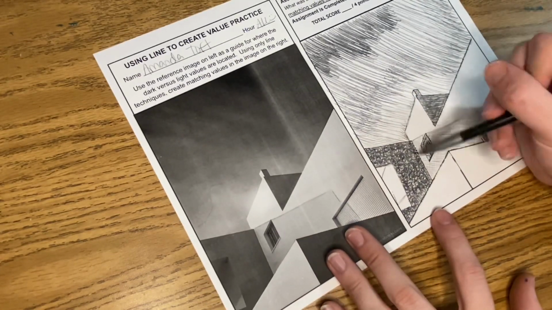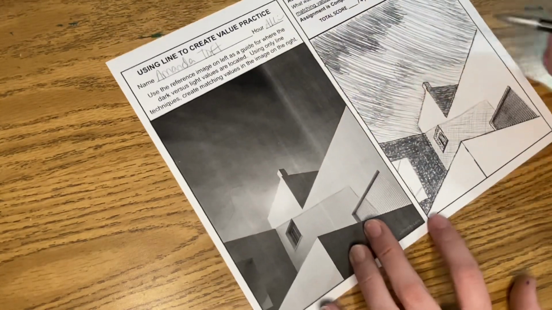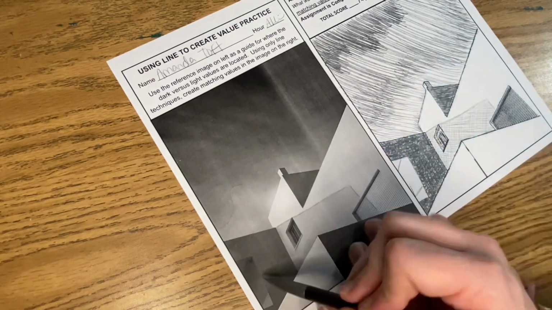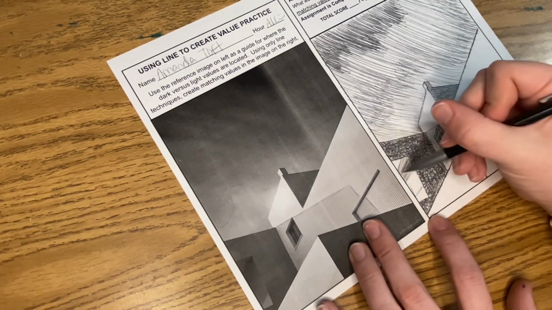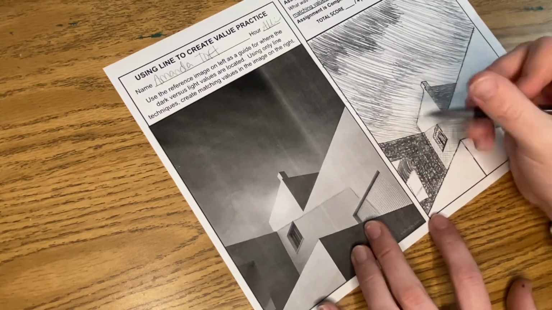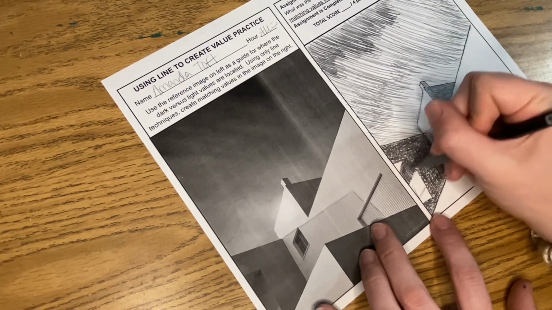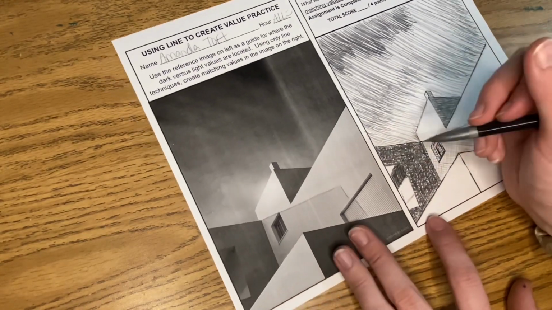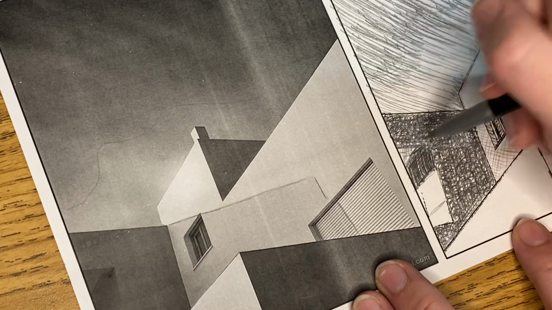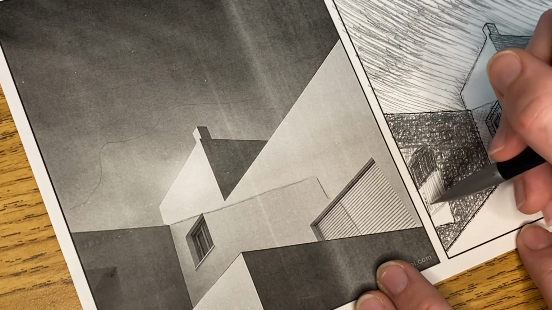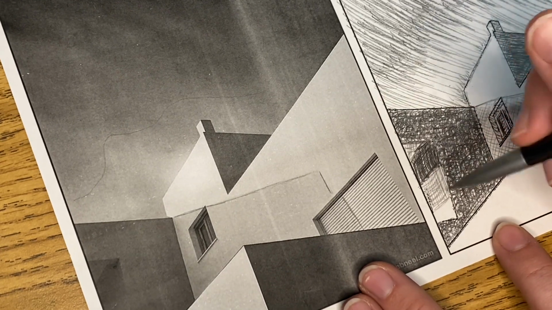I will say that I do regret going as dark as I did in this little section here on that wall, just because I found that the shadows in the window area end up being darker, and it was really tough to get them darker than that other wall. So I did struggle with that one a little bit. Food for thought: I always say let your values build up, and I just started with a little bit too much pressure there. But I think the other values end up working out just fine.